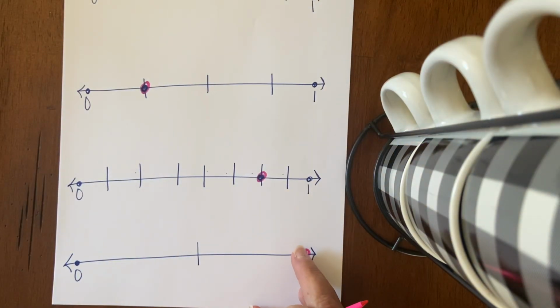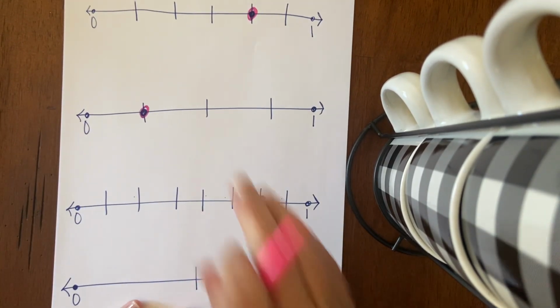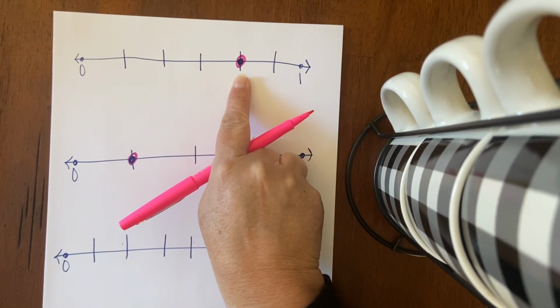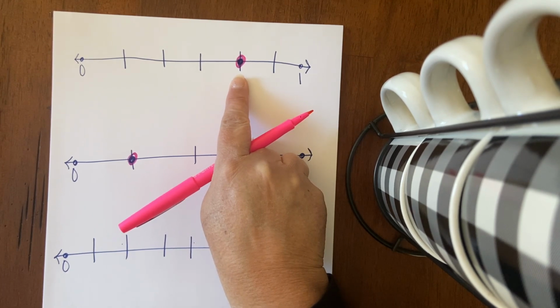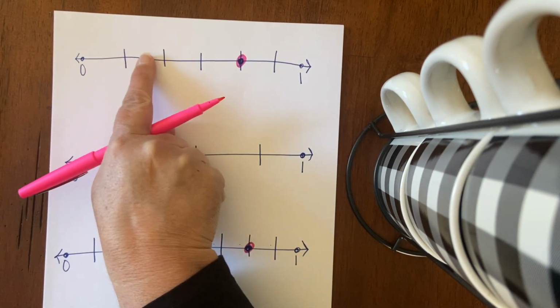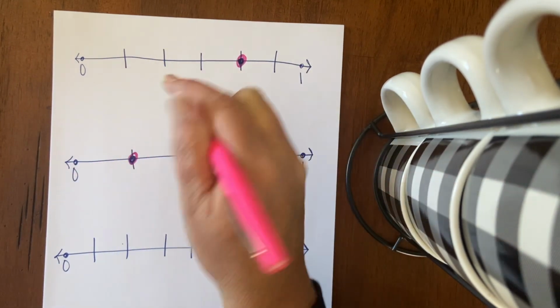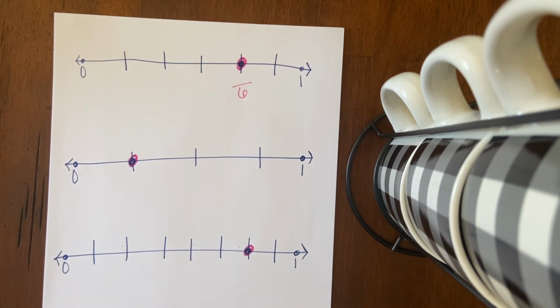Then for the second part of Thursday, what you'll be doing is identifying what fraction would represent the given point on the number line. Again, the first thing I need to do is figure out how many equal parts. How has this line been partitioned? And I'm going to count my spaces. 1, 2, 3, 4, 5, 6. This has been divided into 6. So I know my denominator is going to be 6.